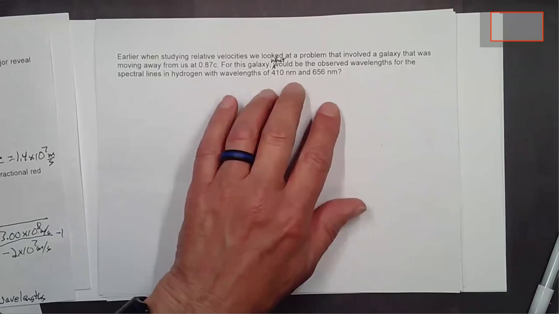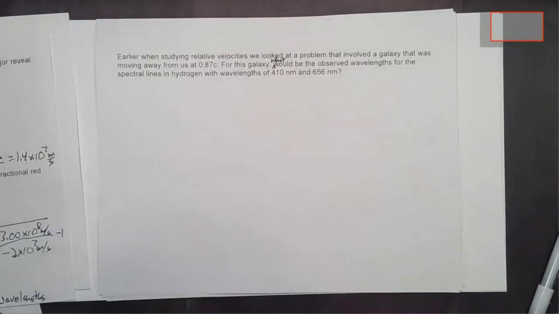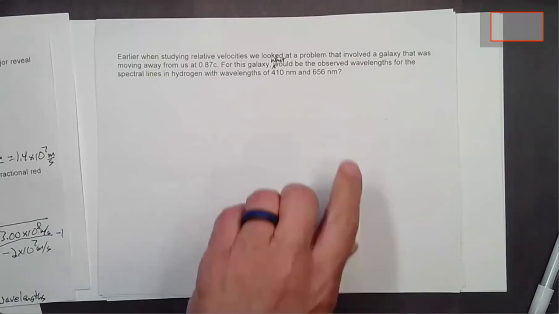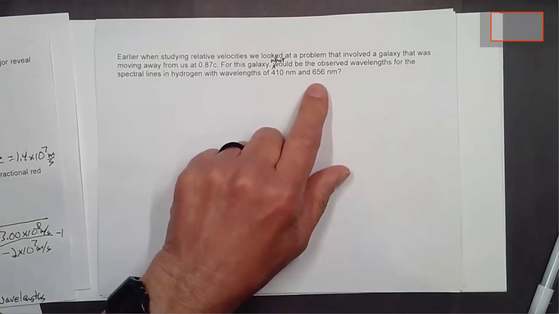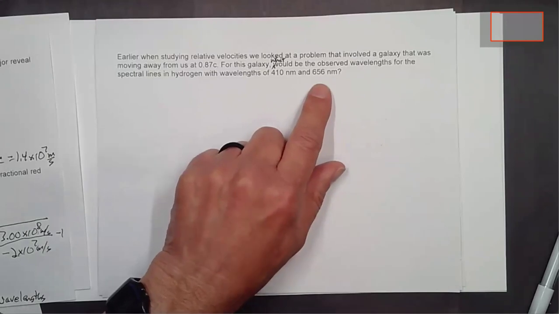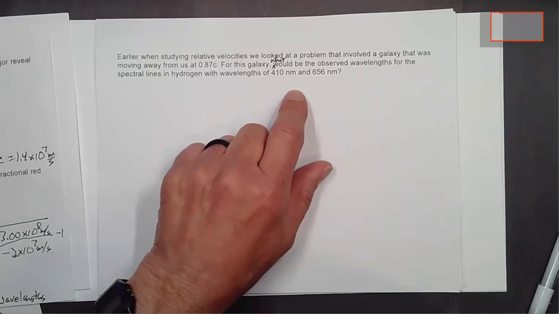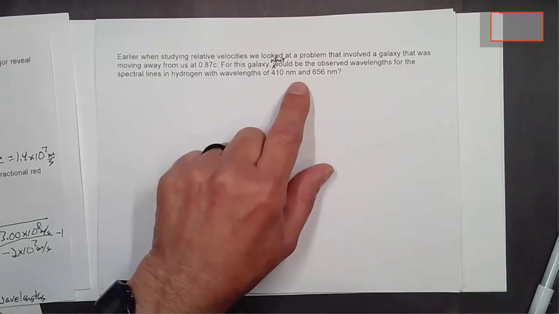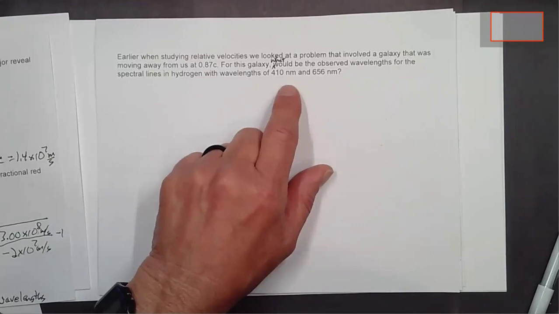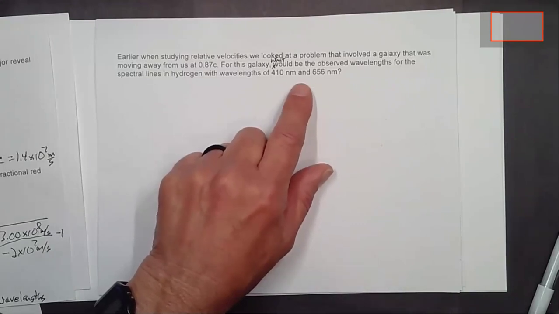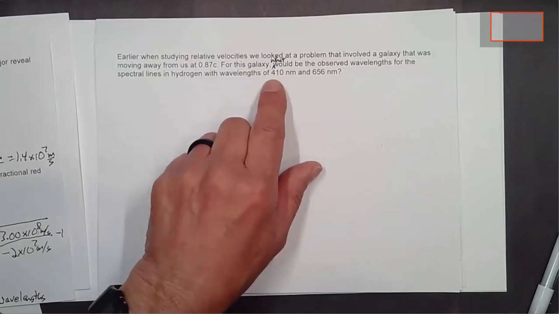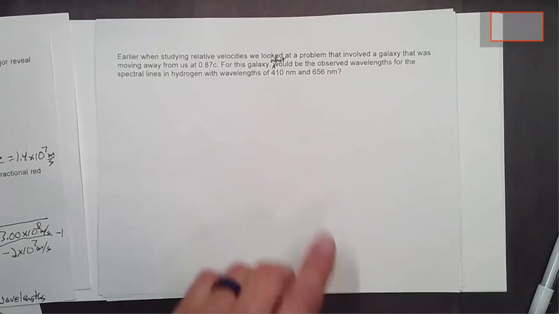I didn't get to show you demonstrations of the hydrogen spectral lines, or at least I don't recall. Maybe I did. But the 656 nanometers is the bright red spectral line that's in hydrogen. And then there's a turquoise colored spectral line that's in 500 and some odd nanometers in hydrogen. And then there's a violet line that's at about 410 nanometers.